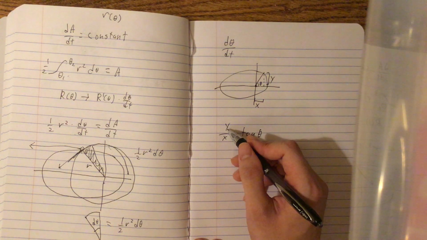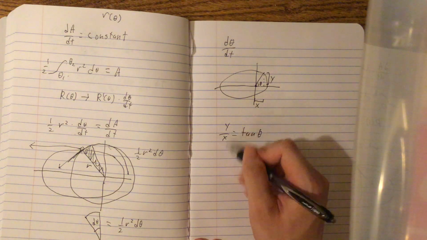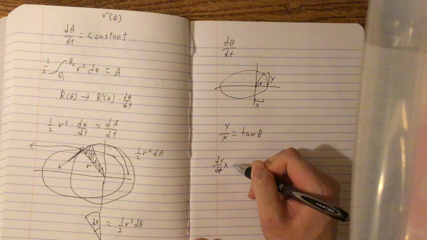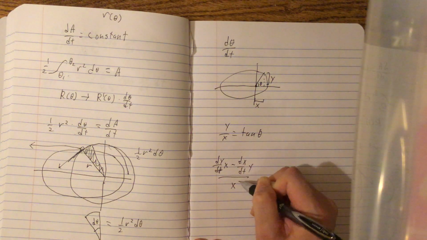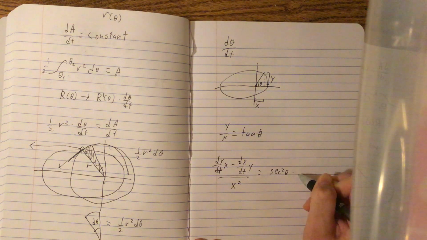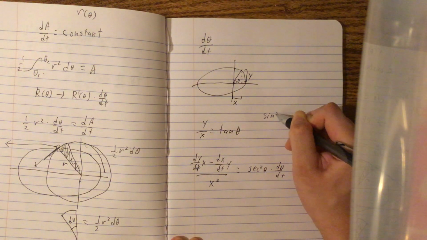Well, if we use the division rule for derivatives, we get this. So we get dy dt times x minus dx dt times y over x squared equals sec squared theta times d theta dt. And I want to bring your attention to this identity.